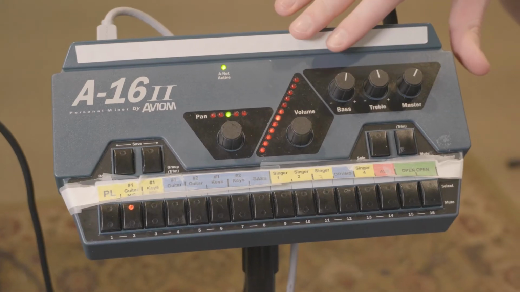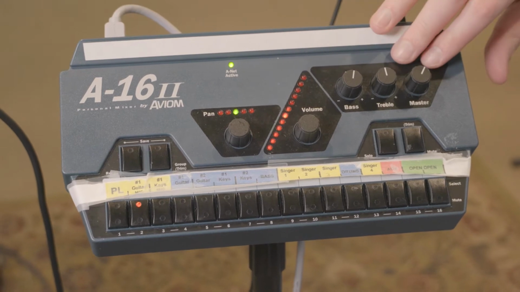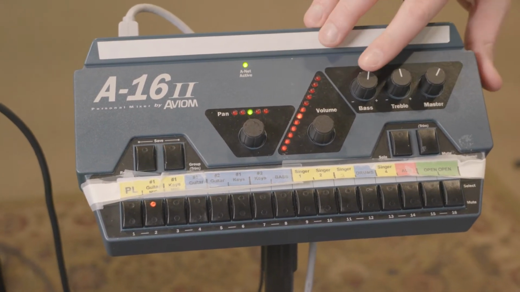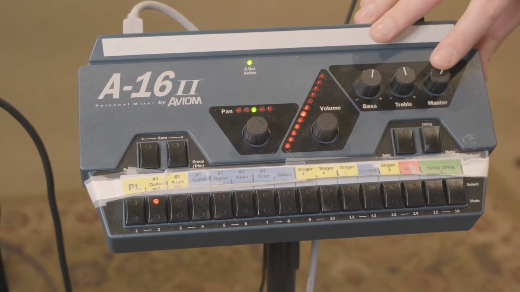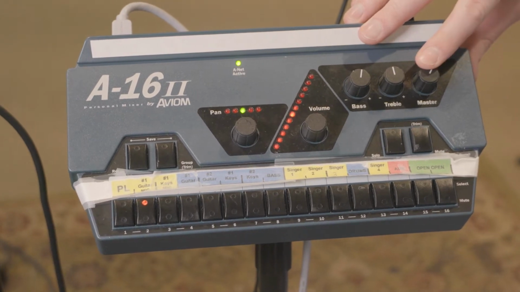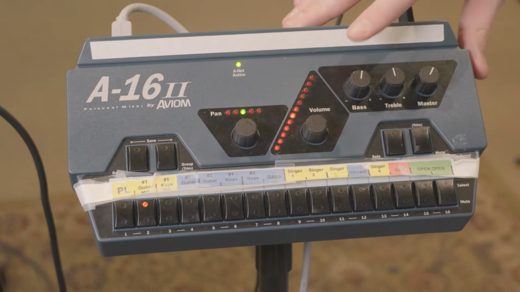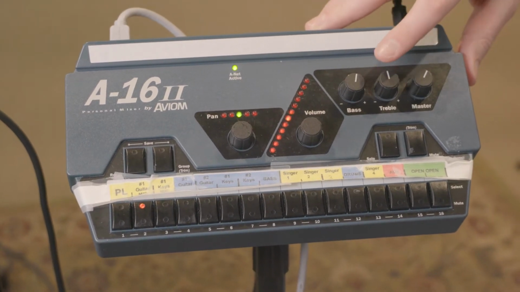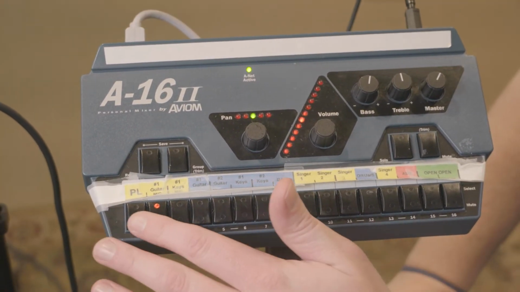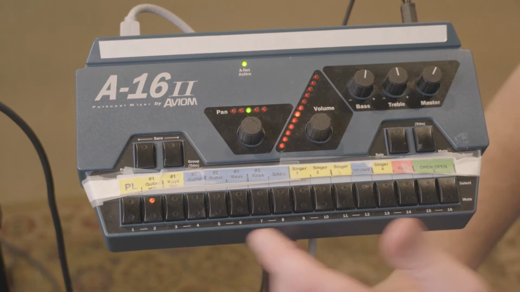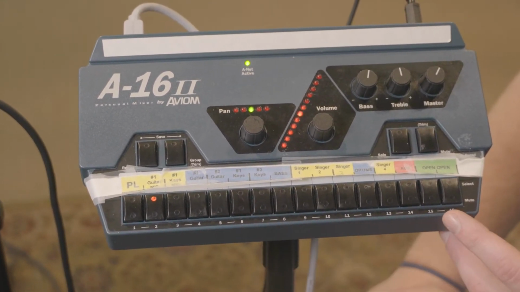So starting at the top, you've got your three main controls here. You have bass, treble, and your master volume. This is going to control the overall volume for every individual channel, as well as the amount of bass that you're getting in and the amount of treble. Down here you have your channel selection row, labeled 1 through 16.